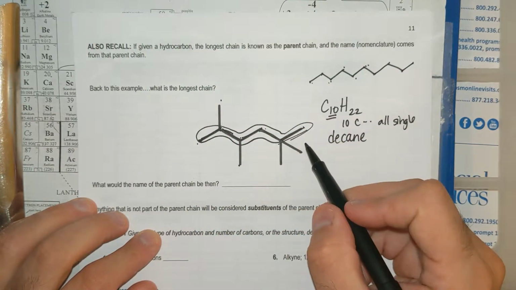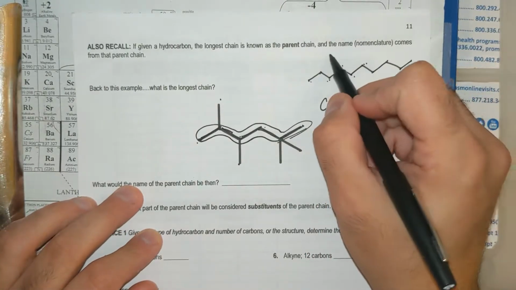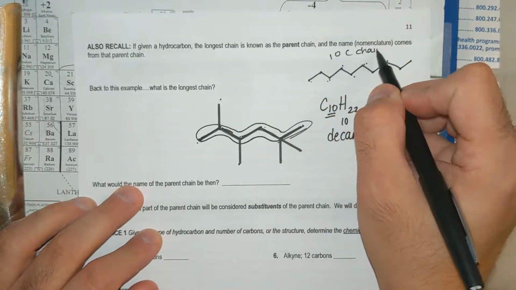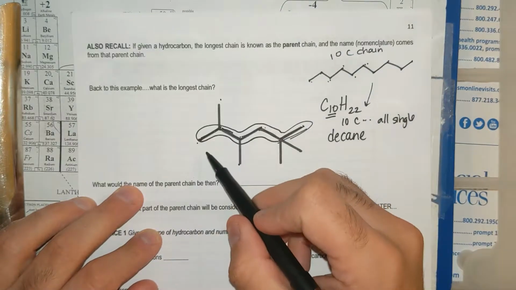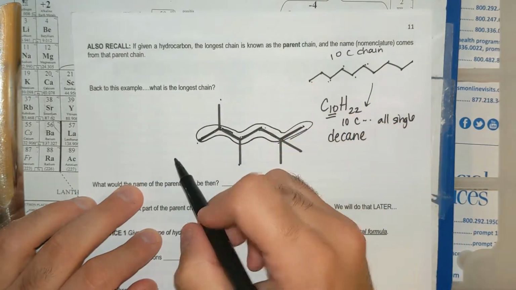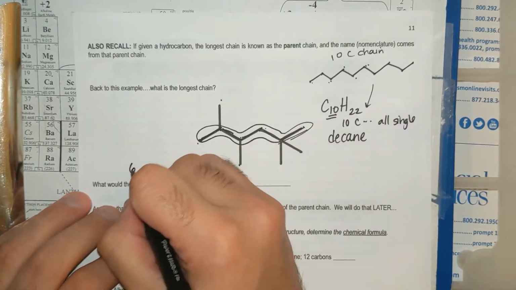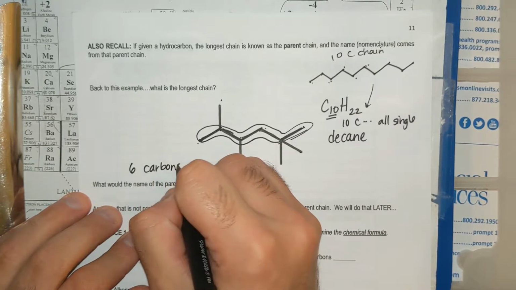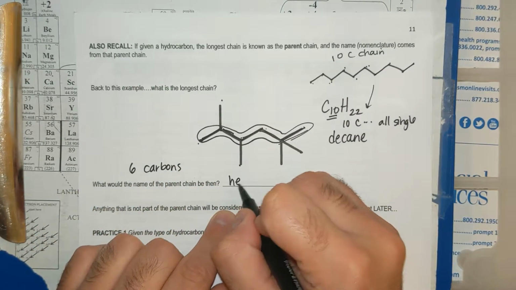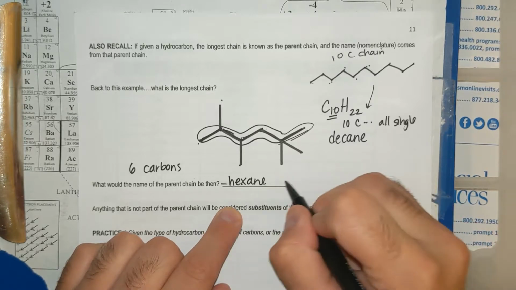Okay, my longest chain here, which is not like up here, this is a 10 carbon chain. That would be decane, but there are not 10 carbons in a chain. The longest chain I have is 6 carbons. This would be named hexane as the parent name.